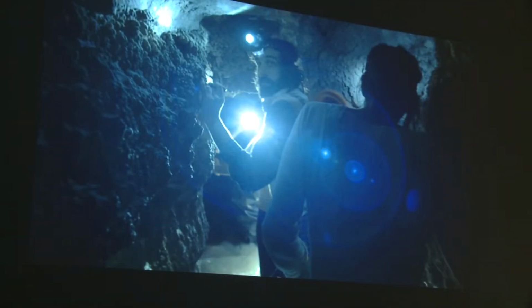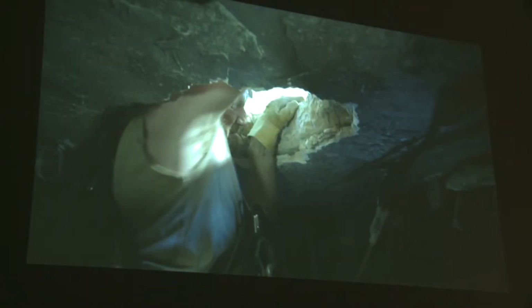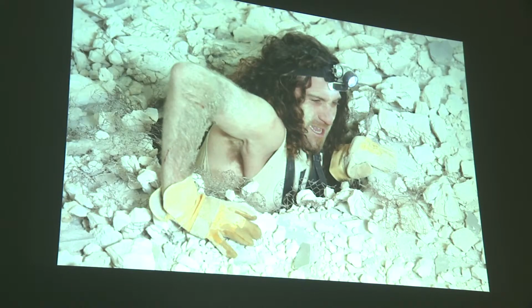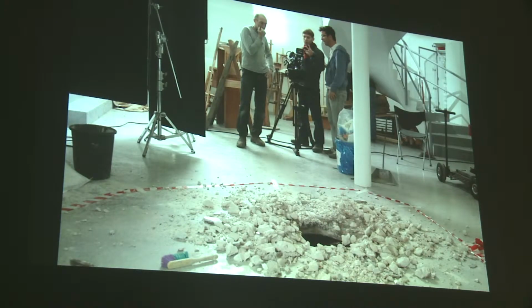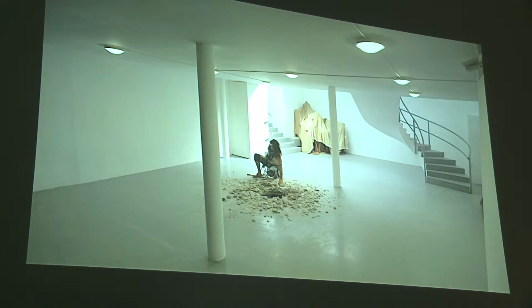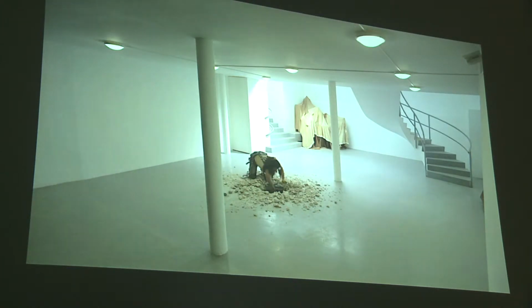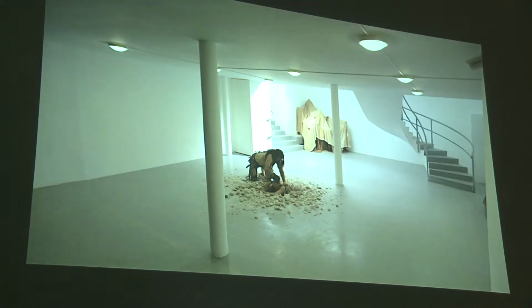So this is us through the caves, and this is us seemingly breaking into the pavilion. And this is the cut, and we're in the pavilion. And this is us filming. This is the ground level of the Israeli pavilion after we broke the floor. And because I didn't bring video, I made a very short animation of what's going on.